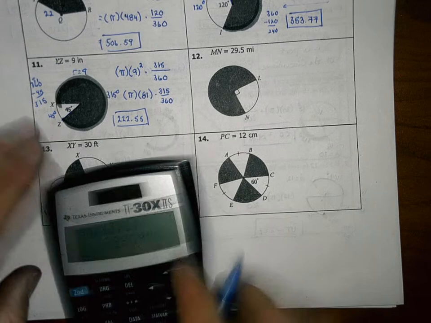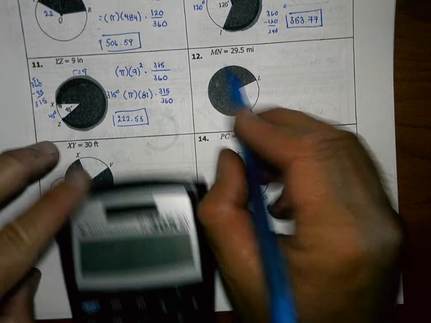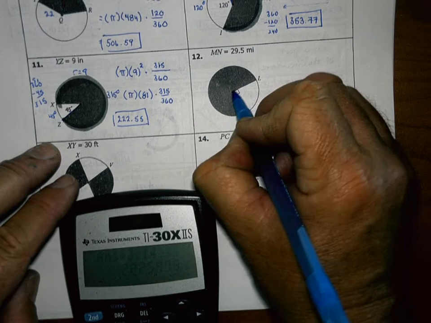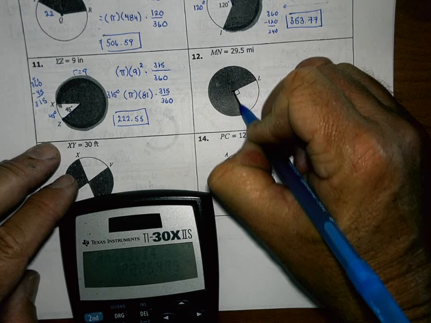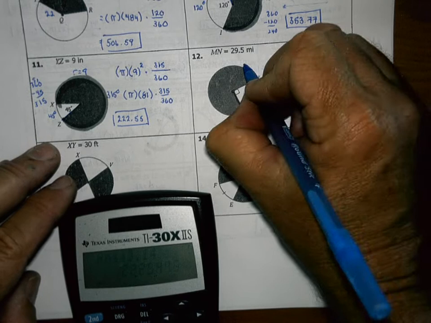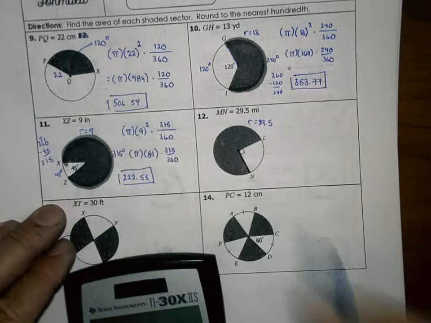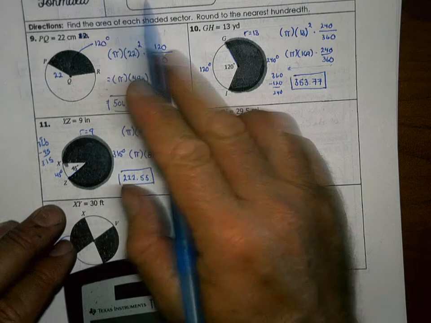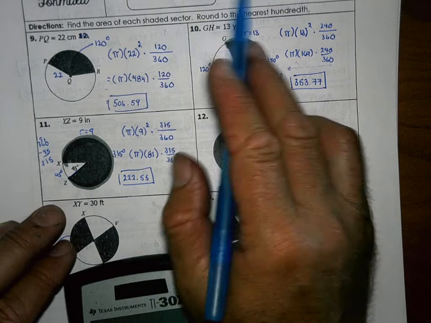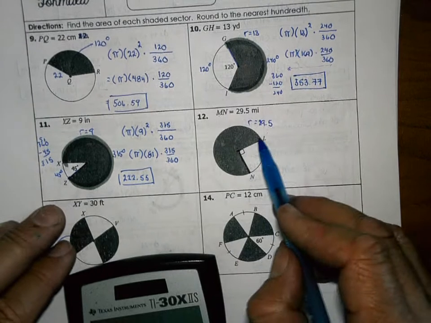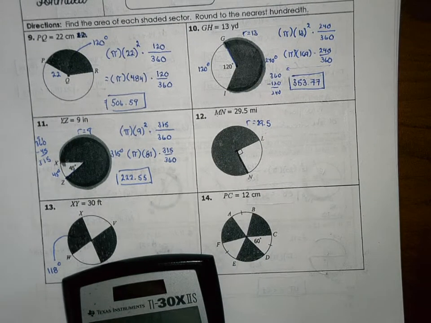Okay, moving on to number 12 here. We're finding the area of this section right here. Notice it says M to N. You can't see the M, but the M is right there. So M to N, that's a radius. So the radius is 29.5. Okay, remember there's two things we need to know to find the area of the sector. We need to know the radius, and we need to know the degree measure of the arc, which is the x in the formula.